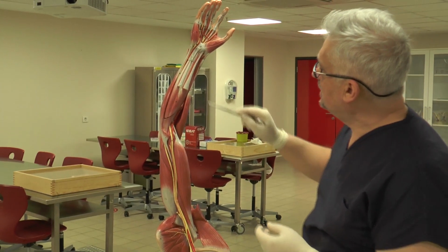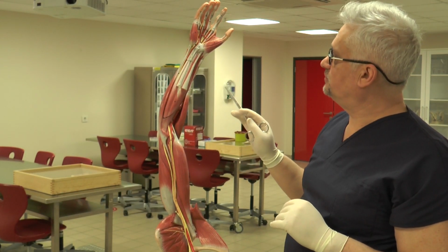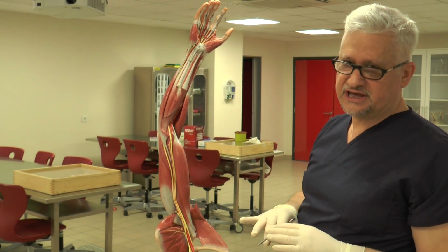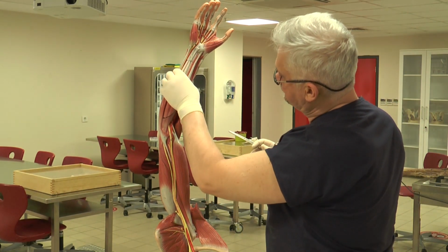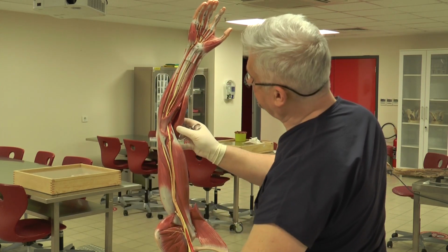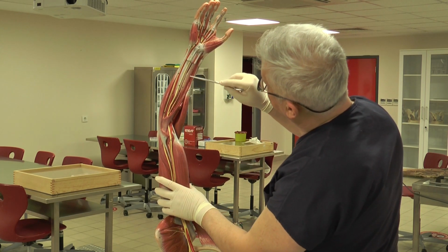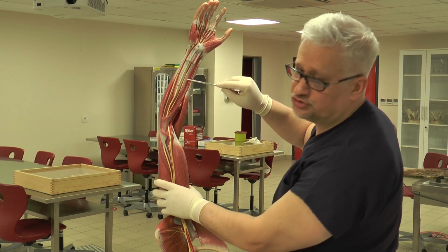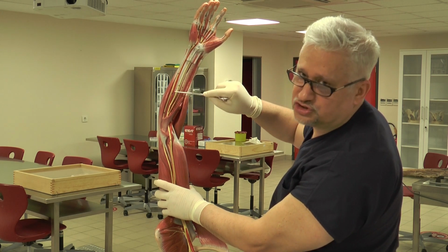Okay. So these are the superficial muscles, and the other three muscles that we have are located in the deep aspect, and these are also referred to as deep muscles. So if I get the flexor digitorum superficialis out of the way, the muscles that I see is flexor digitorum profundus. So this muscle here is flexor digitorum profundus on the lateral side, on the radial side. And then we have another muscle here, flexor pollicis longus.